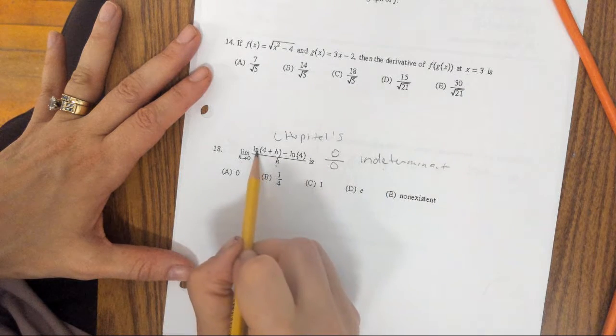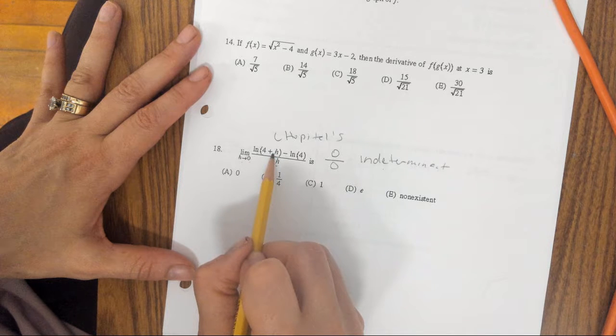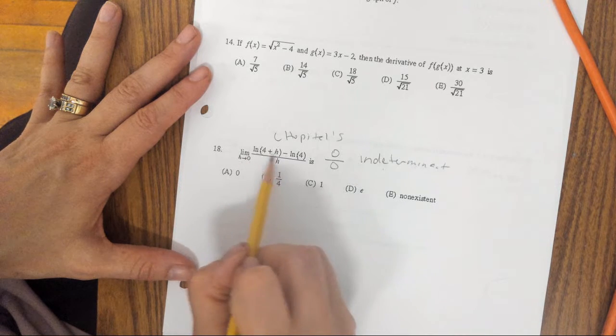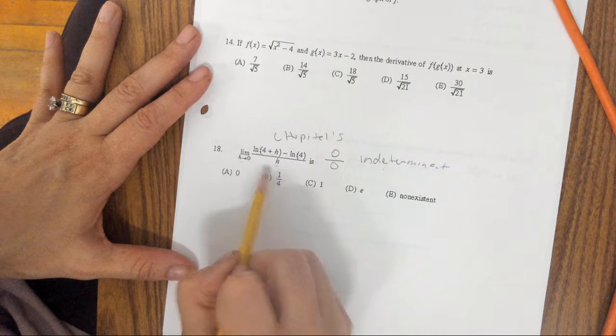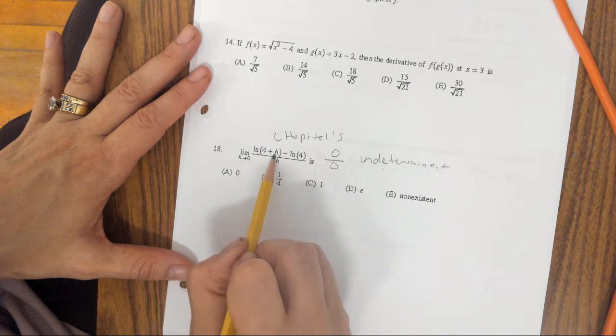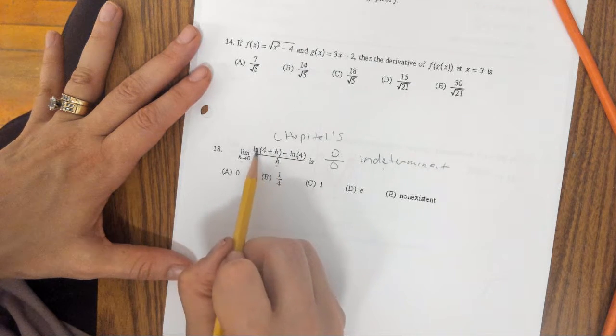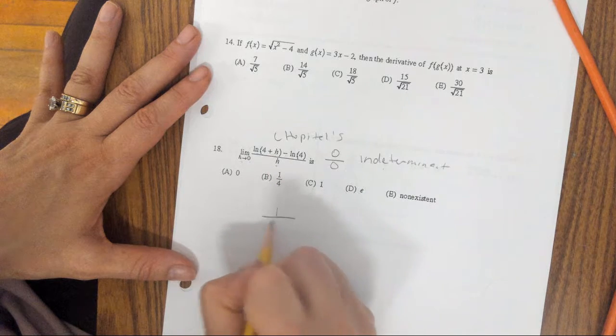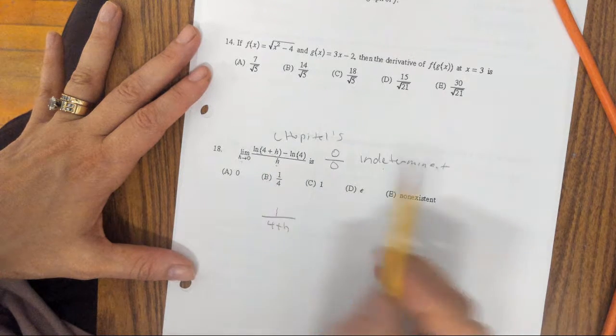So if I take the derivative of this guy, it's the derivative of the inside, which is just 1. I'm taking the derivative with respect to h, since there's all h's here. So the derivative of the inside is just 1, and the derivative of ln of something is 1 over something.